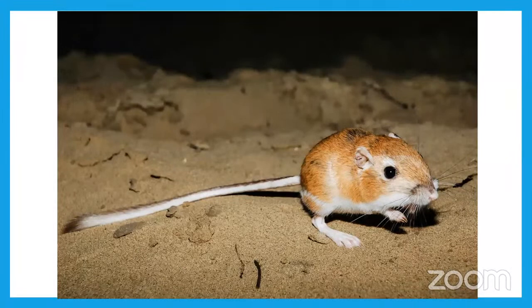One more interesting consumer we can see in the desert ecosystem is the kangaroo rat. Why are we calling it a kangaroo rat? The shape of this rat's body is similar to the kangaroo. It has a pouch below its stomach to protect its babies.